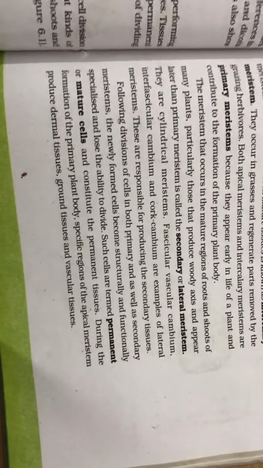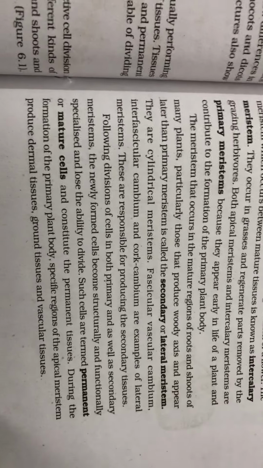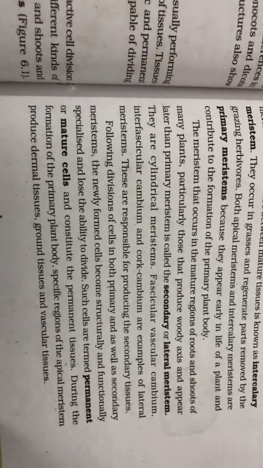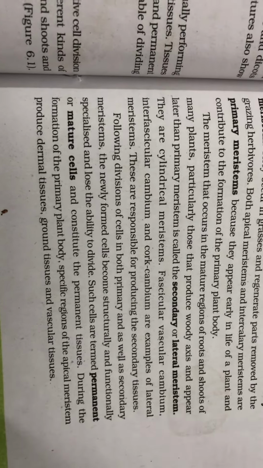So that means the capacity of dividing of the cell is lost. Now you become permanent, or you can call it mature. Same way, plants also become mature.